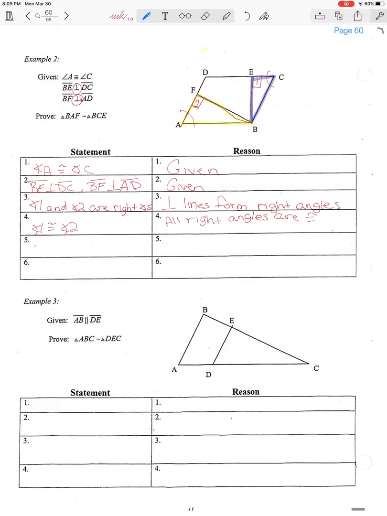So now I have to ask myself, do I have angle? Yes, I do. I have two pairs of corresponding angles that I proved equal to each other, so therefore I have similar triangles. Triangle BAF is similar to triangle BCE, and that is because angle. Now, we didn't actually need box number 6, so we could even just cross that out. And there you have it.